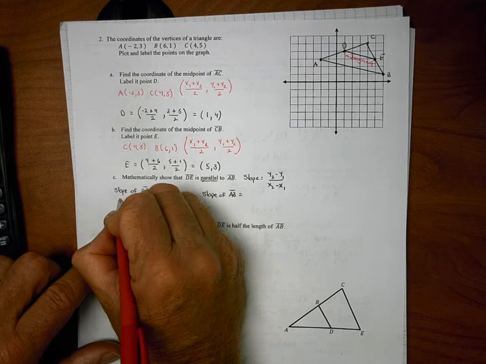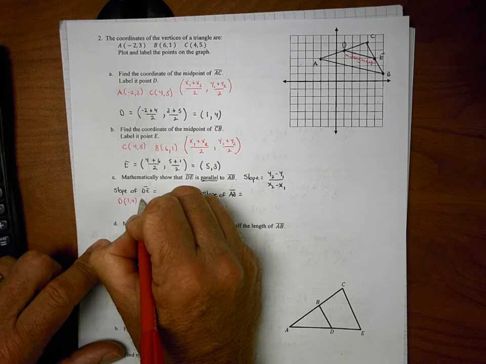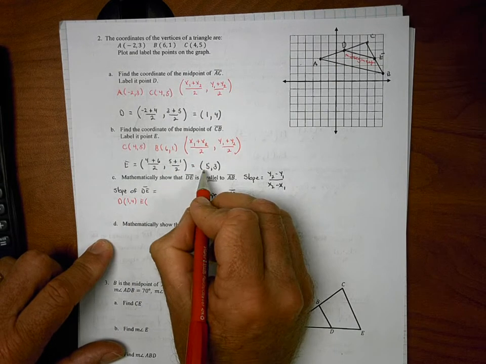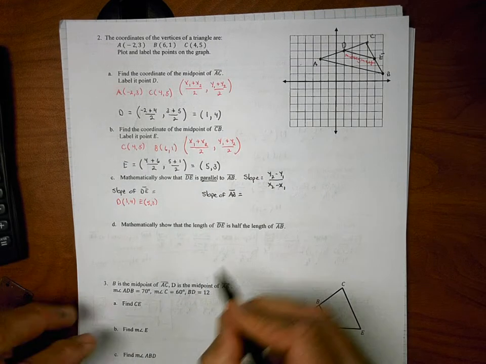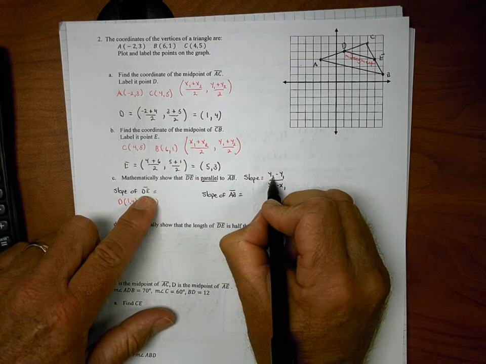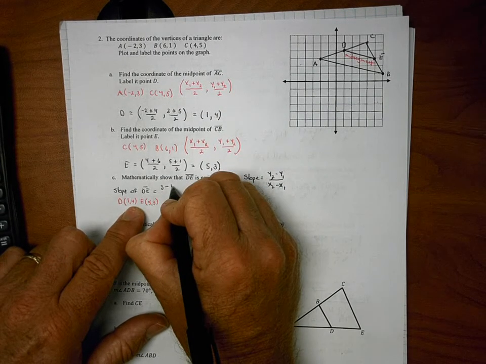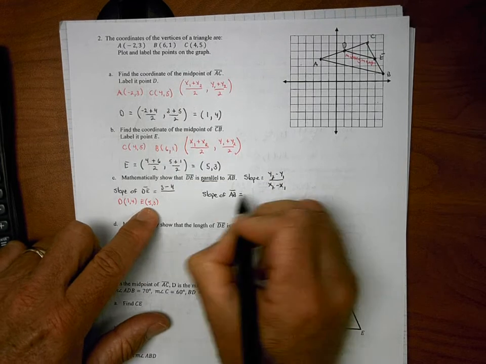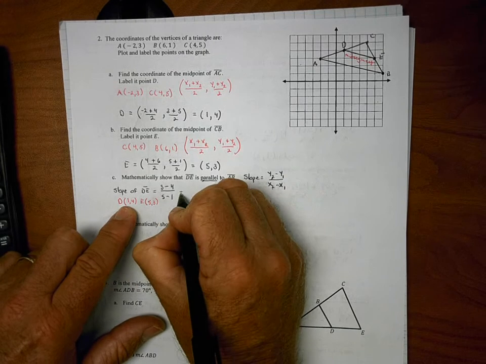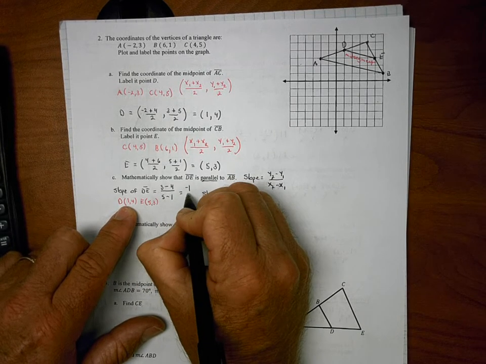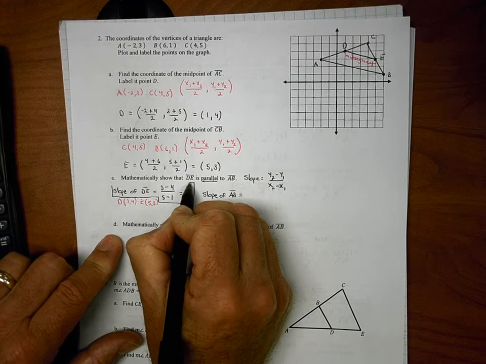So D's coordinates, we found that up here, are 1 and 4. E has coordinates of, and we found that in part B, 5, 3. We're going to put those numbers into the slope formula to find the slope of line D to E. So y2 is 3, minus y1, which is 4, over x2, which is 5, minus x1, which is 1. 3 minus 4 is negative 1. 5 minus 1 is 4. So we just found out that the slope of line D to E is negative 1 over 4.